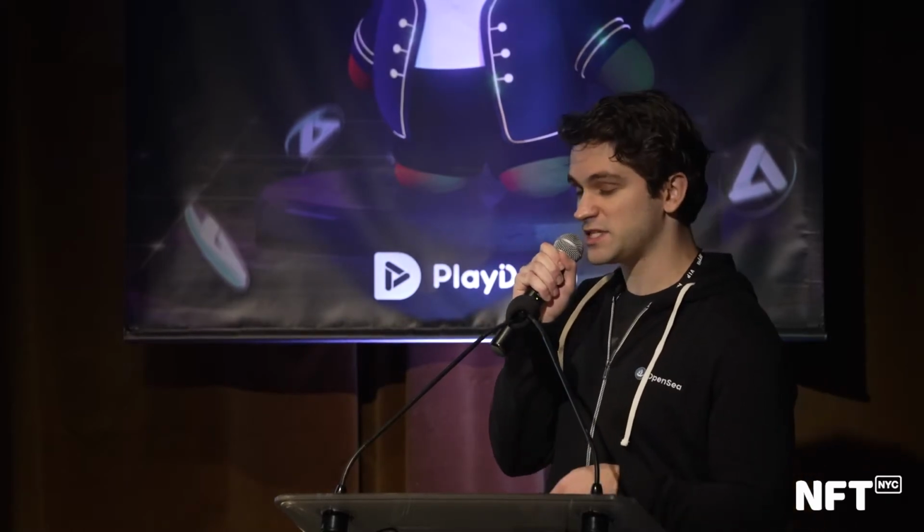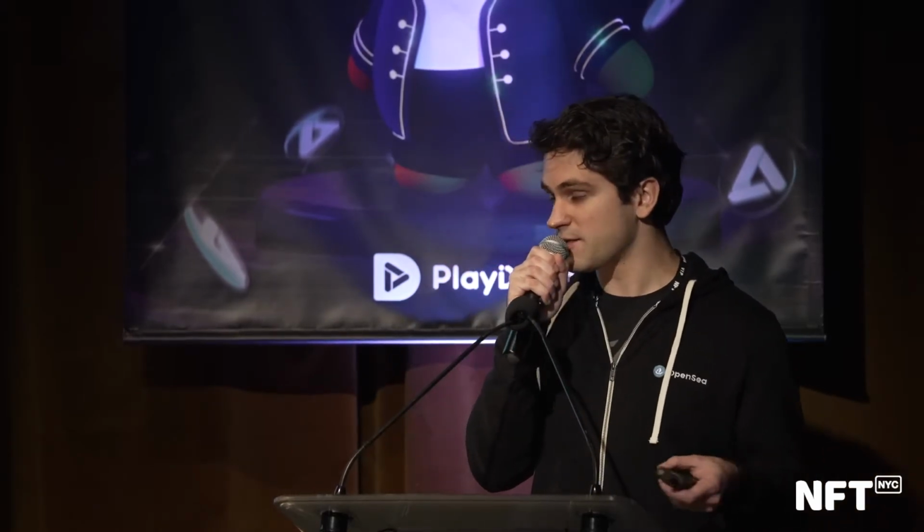So OpenSea, as of a few months ago, added a new row to every item page called metadata, and we will explain what's going on with the metadata for every NFT. If you see frozen, then you can click on this, as it's a link, and we'll send you to the metadata that backs the NFT. And if it's frozen and not changeable by the developer, we'll indicate that. So you can have some guarantee as a buyer that the metadata is safe.